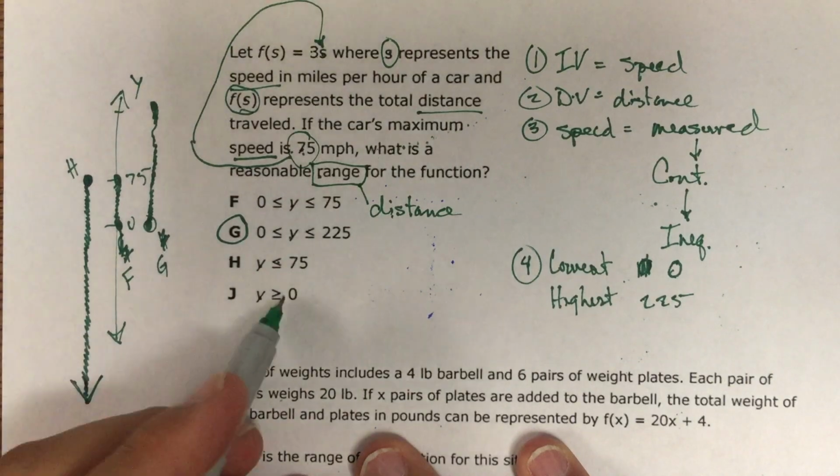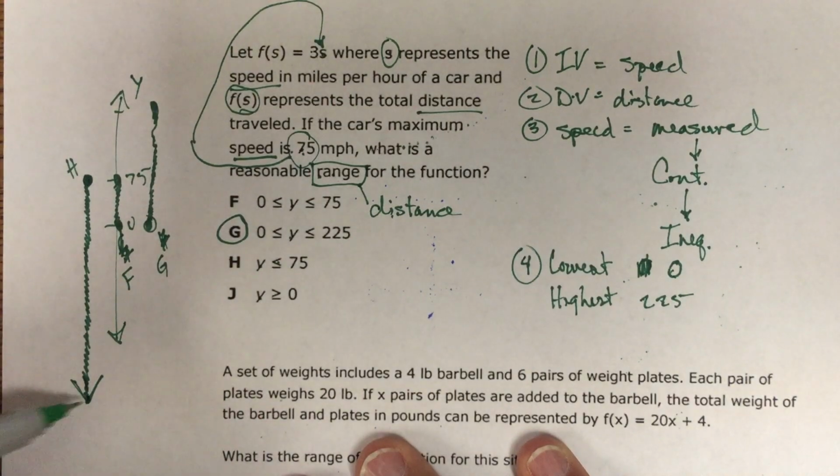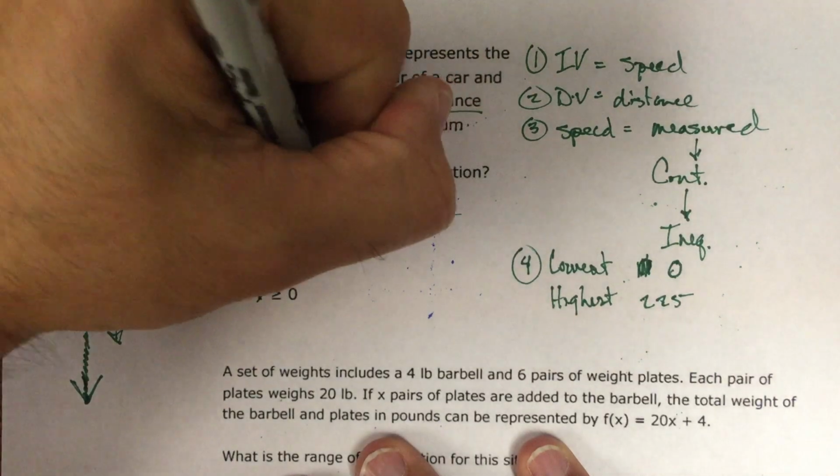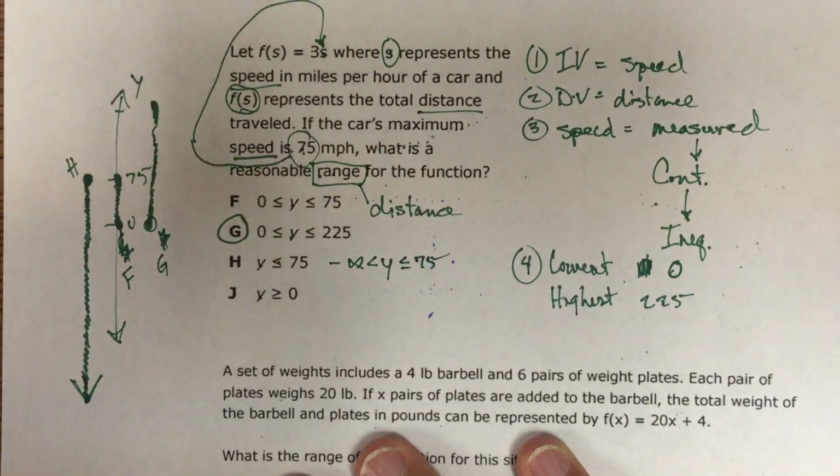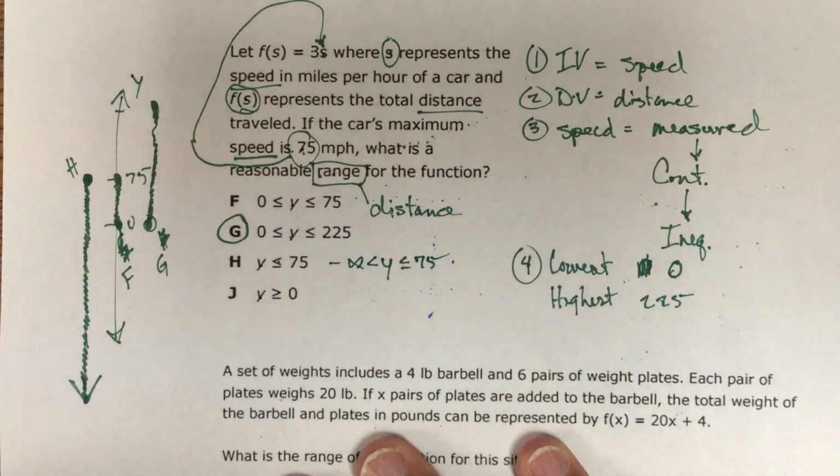What this means right here is that it's going down to infinity. So what this really means is I could rewrite this as negative infinity, less than Y, less than or equal to 75. And those are the same things.